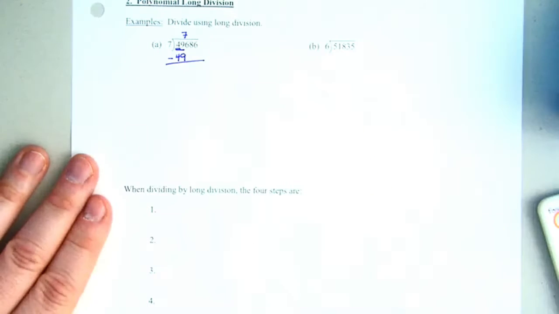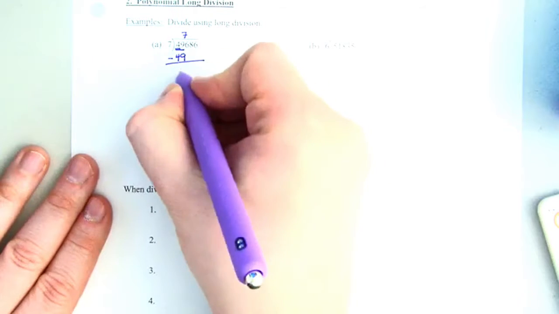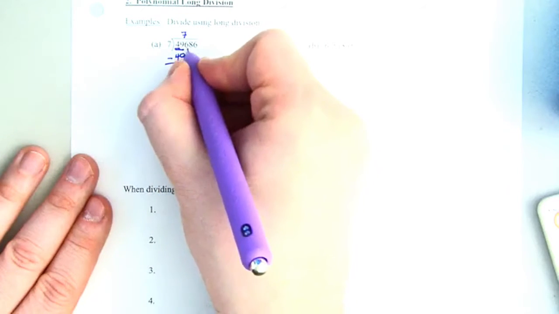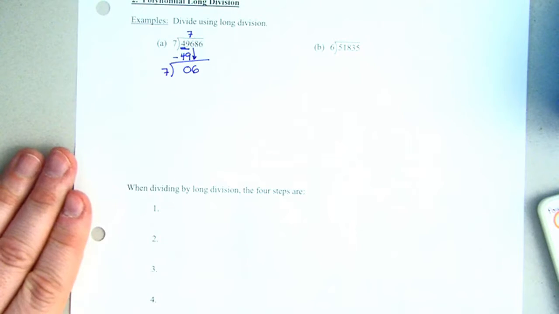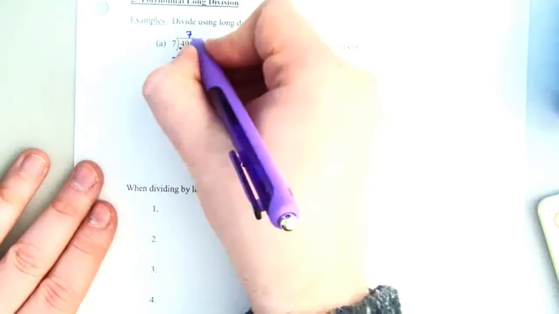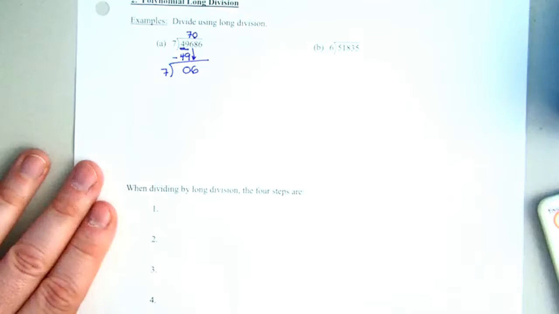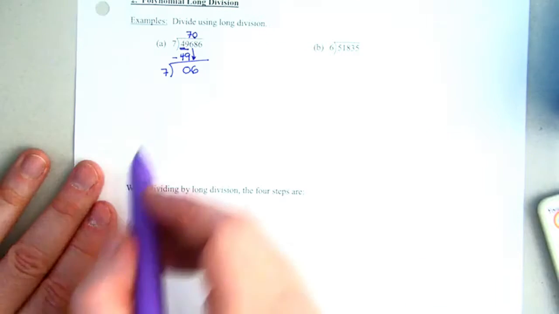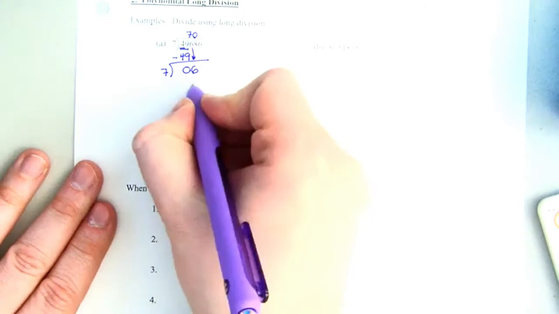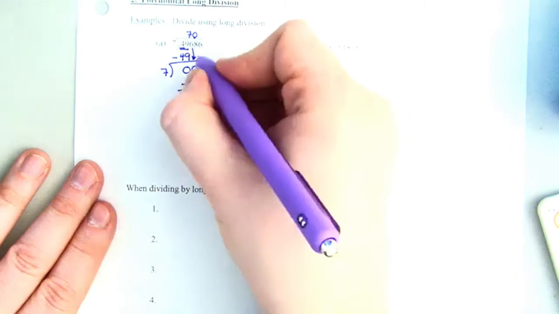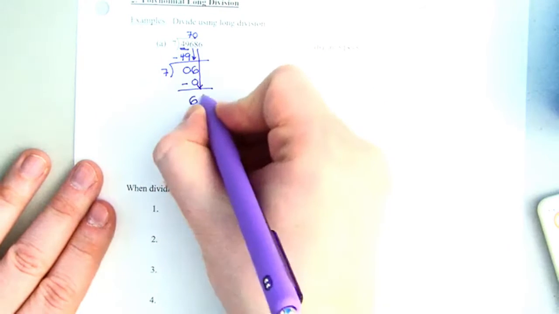I'm then going to subtract. And I'm going to hope this is looking a little bit familiar. 49 minus 49 gives me 0. And I'm going to bring down the 6. And then I'm going to start my division process over. 7 goes into 6 no times. 6 divided by 7 doesn't go in any full times. Then I'm going to multiply. 0 times 7 is 0. I'm going to subtract. 6 minus 0 is 6. And I'm going to bring down the 8.